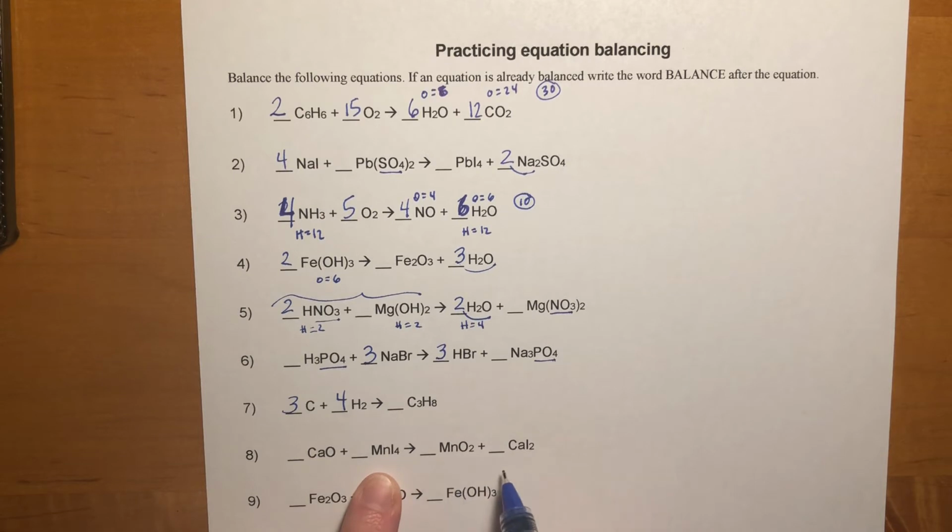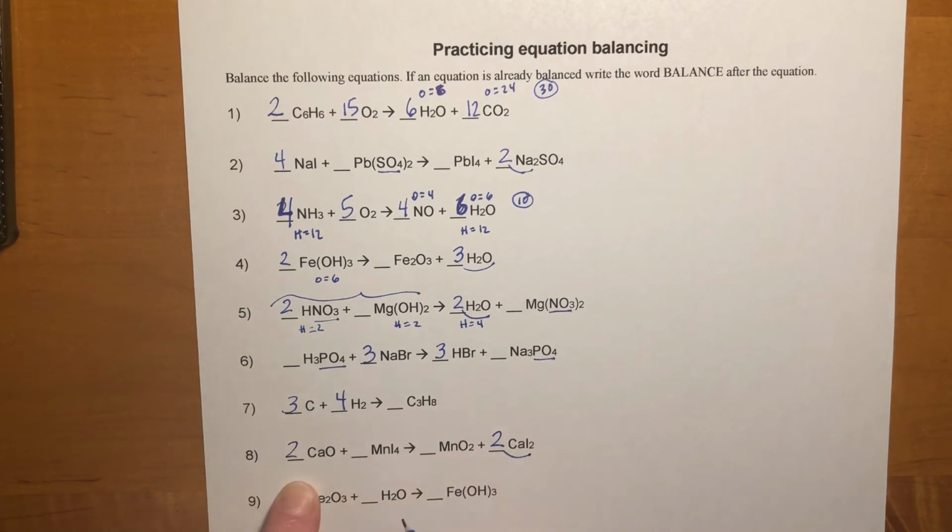All right, let's see, calciums are already balanced, oxygens are not, manganese is, iodine's not. In order to balance these iodines, I'm going to need a 2 here. So that'd be 4 iodines. And that unbalances my calciums. I have 2 calciums now, so I need a 2 here. And that fixed the oxygens. 2 times 1 is 2, and there's already 2. Okay.